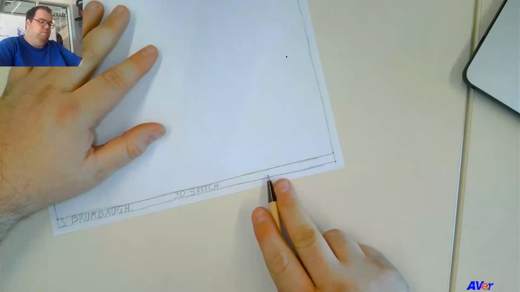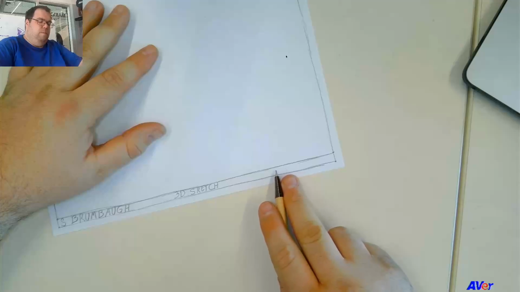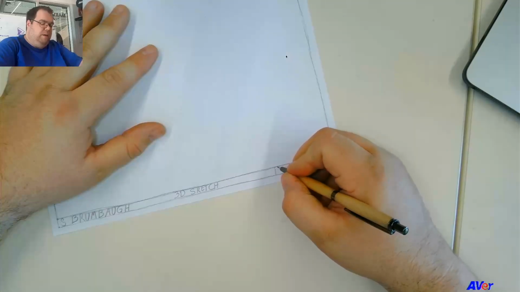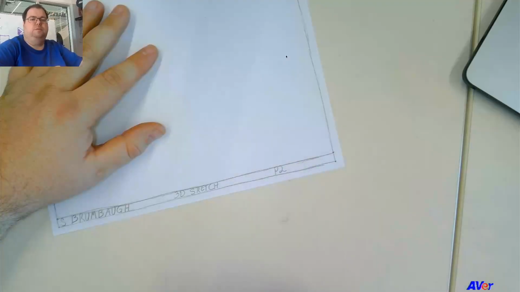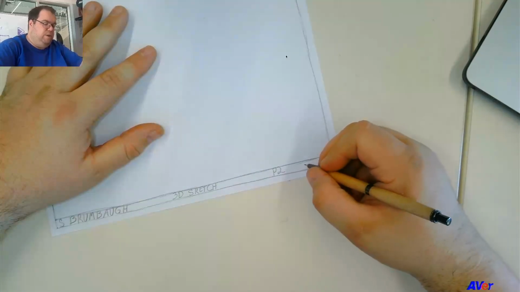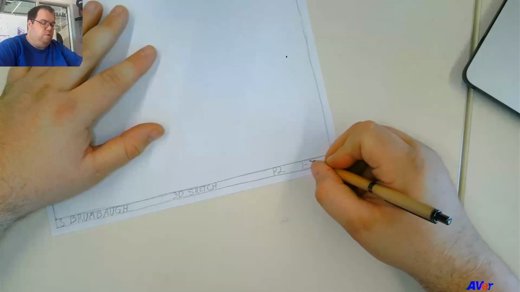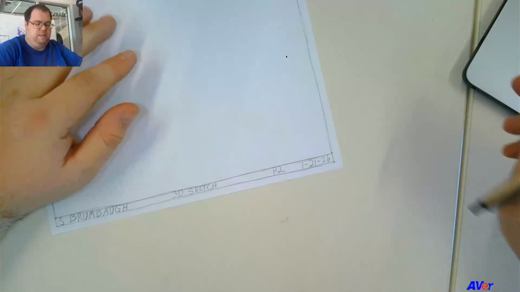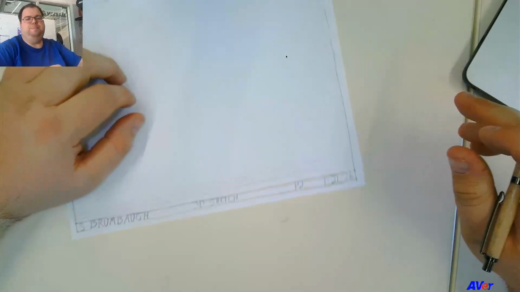About a half of the remaining distance over, you're going to put the hour, so P2. And then finally next to it, you're going to put the date, which is 1-21-26, which is so strange to say.